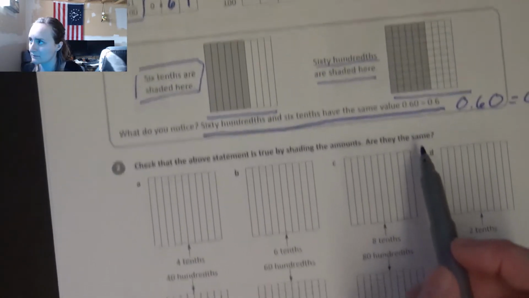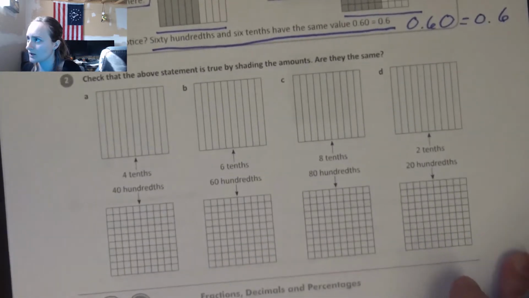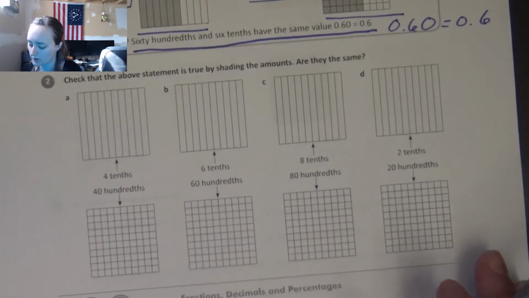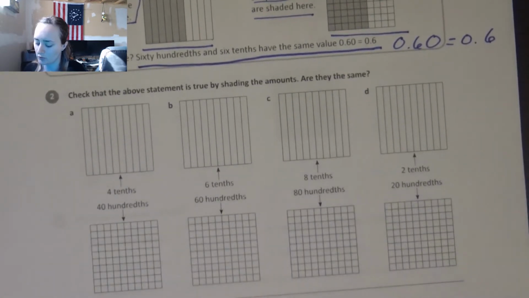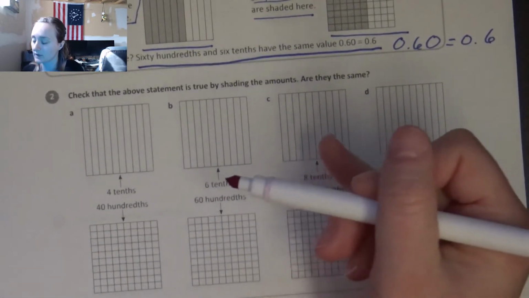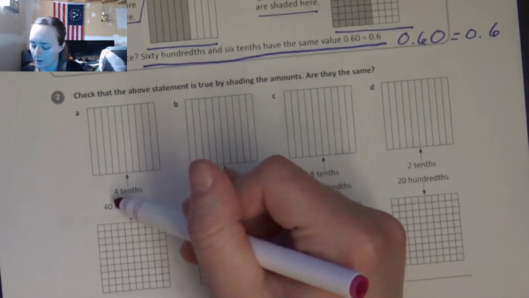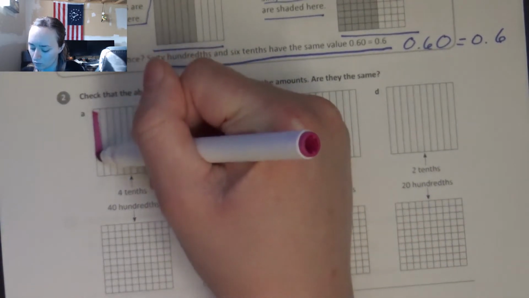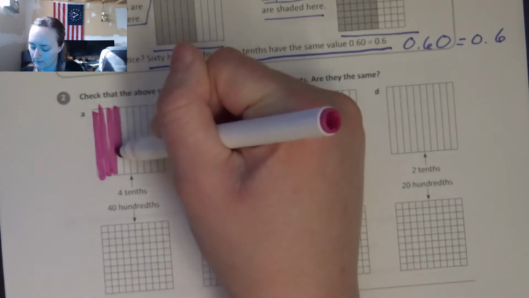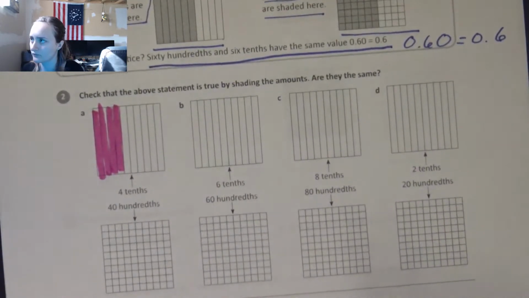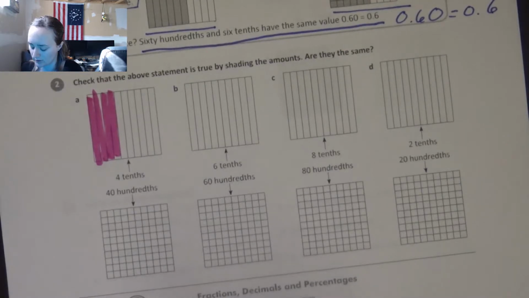So, we're going to check that the above statement is true by shading these amounts and checking if they are the same. So you'll see here I've got 2 squares for each. I want you to draw out these squares in your notebook, and then we're going to color them. Grabbing my marker, 4 tenths. 1, 2, 3, and 4. Okay, so that part is done.